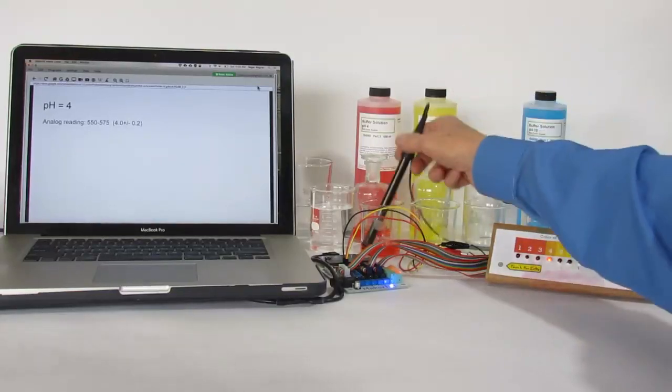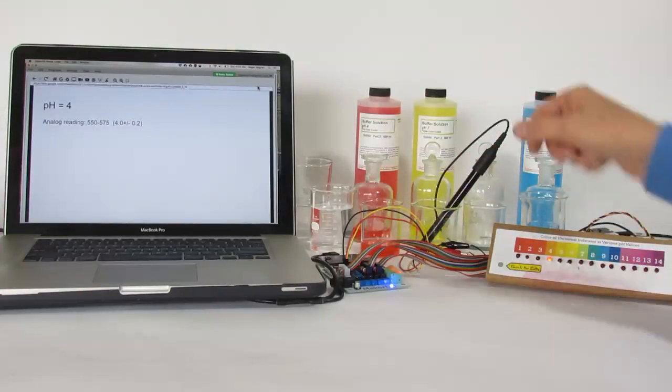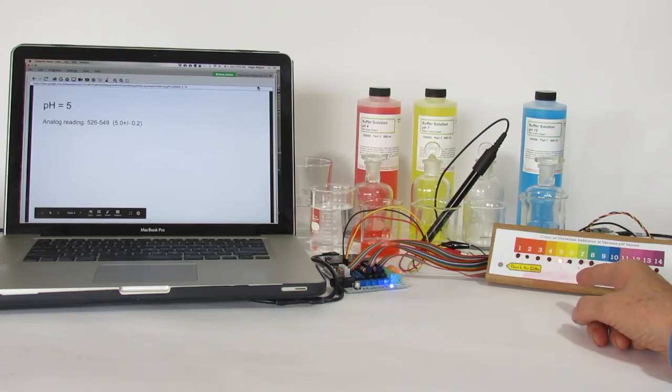I have a buffer solution here, pH 7. We'll put the probe there. You can see it moving up as the probe responds to the difference in pH.